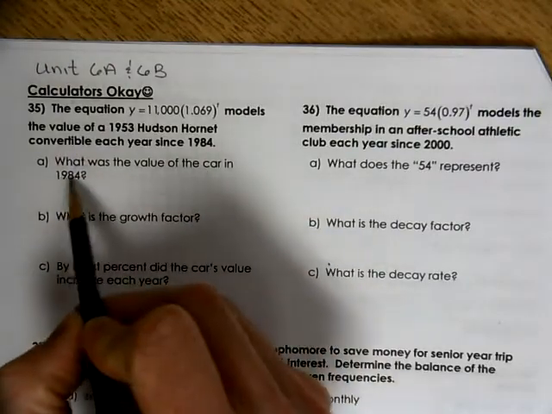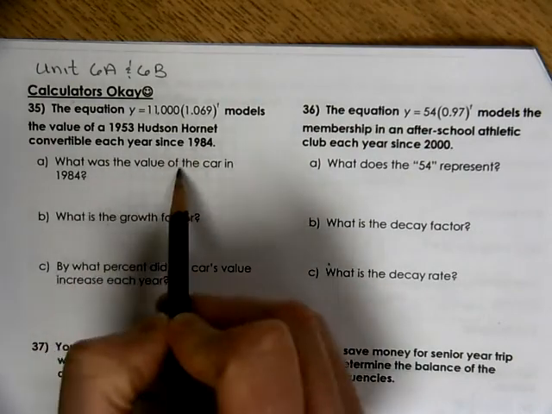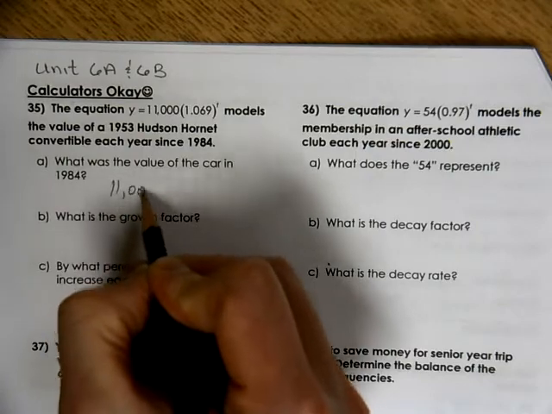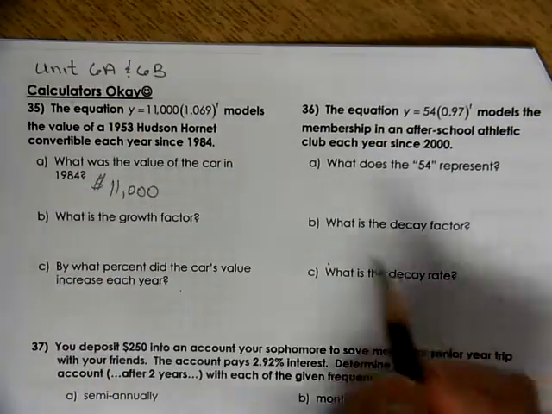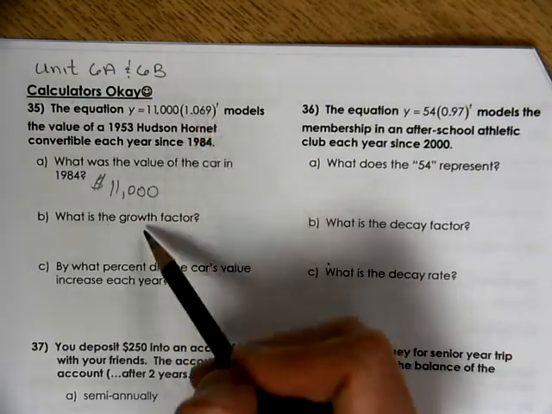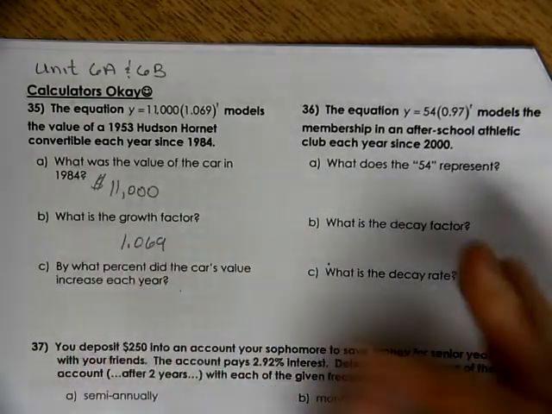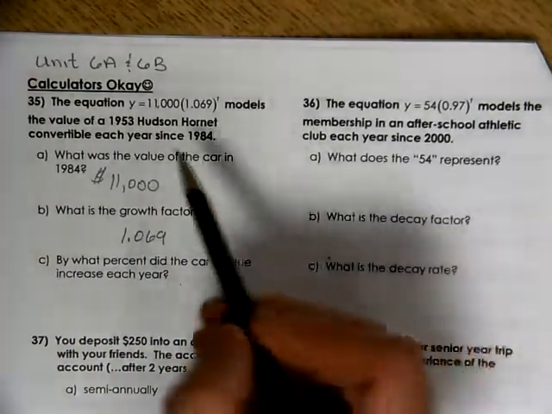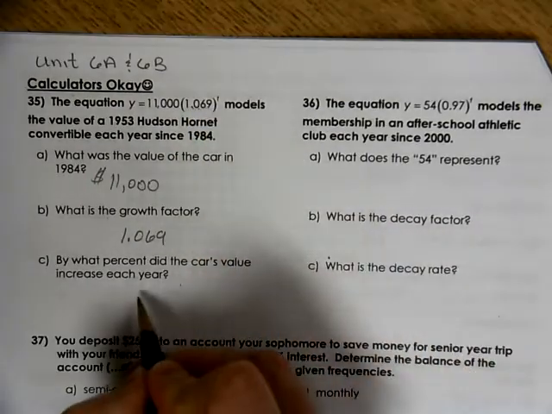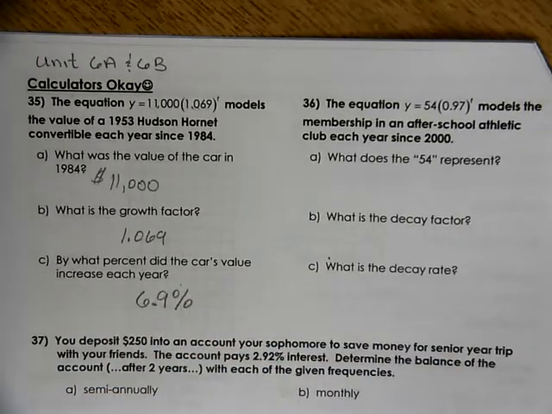What is the value of the car in 1984? Well, we used this formula since 1984. So in 1984, it would be the A value, and the A value is 11,000. The growth factor is your multiple. So your growth factor is 1.069. By what percentage does it grow? That does not include the 1, so we move the decimal spot over 2 and we get 6.9%.